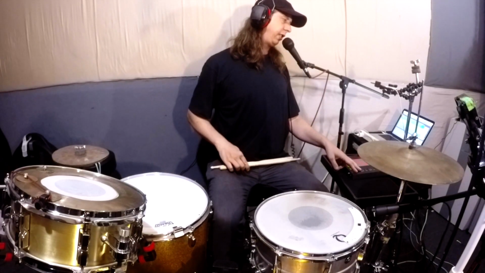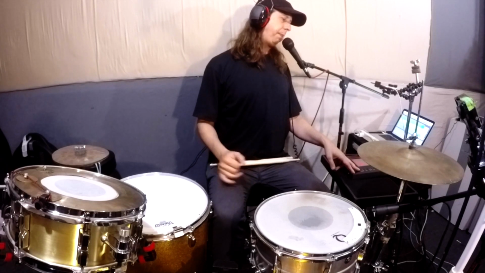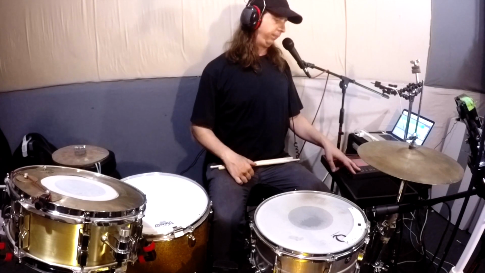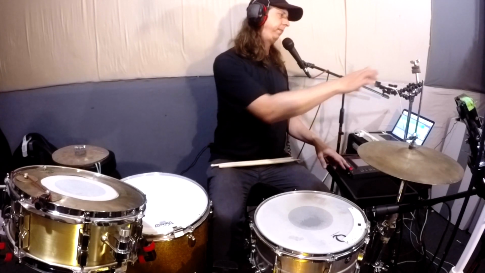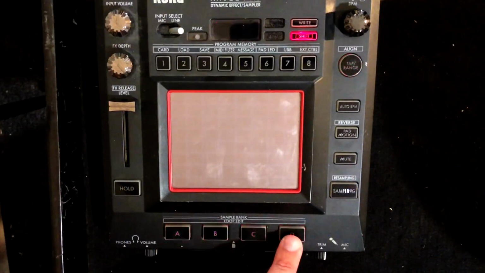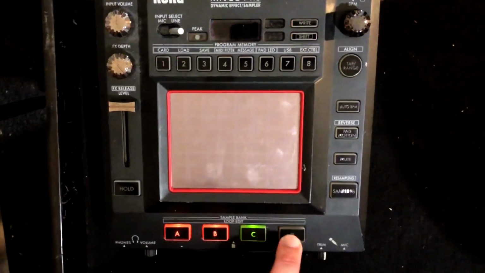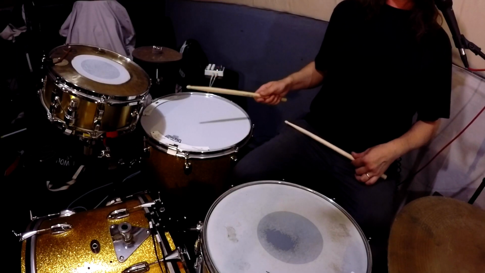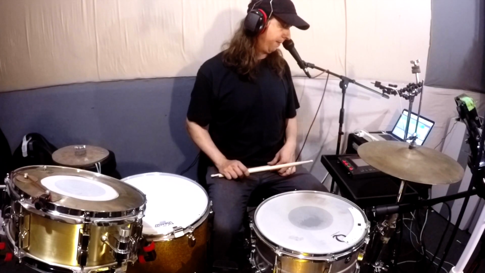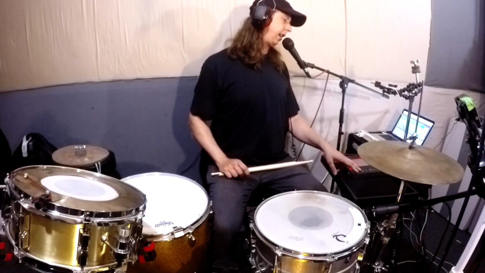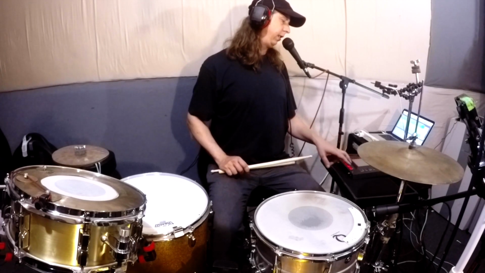Another fun thing you can do is maybe double the kick pattern with the floor tom. Go on layer D here. Let's do one more layer of that rhythm. Go to C.